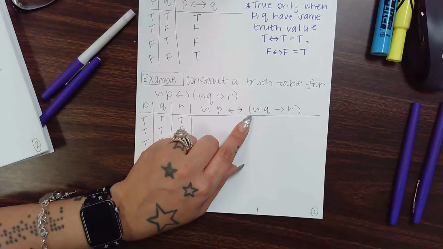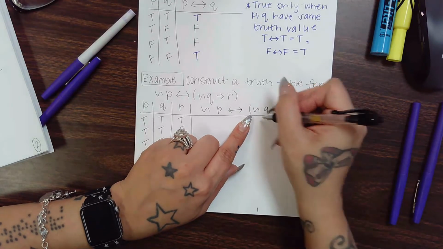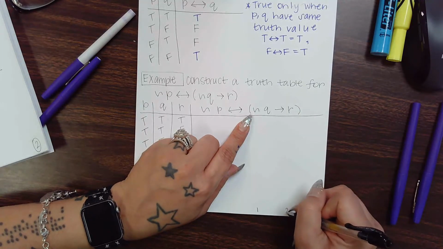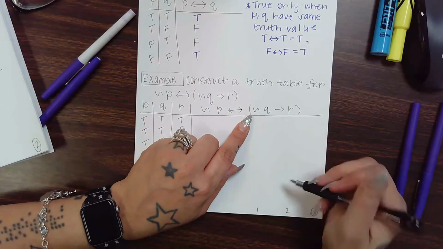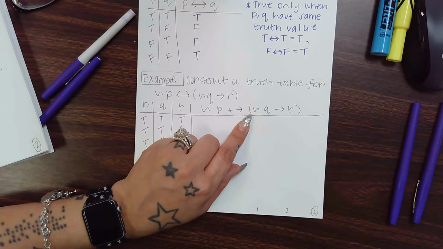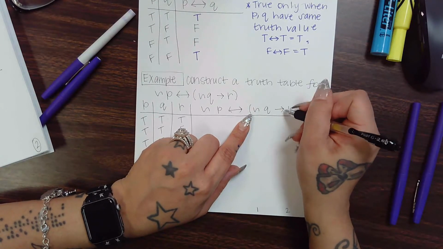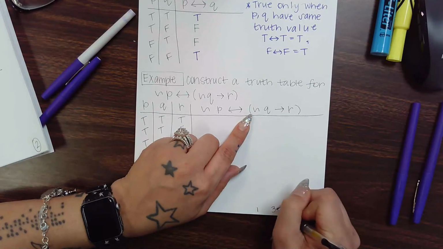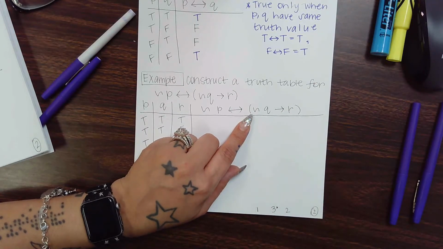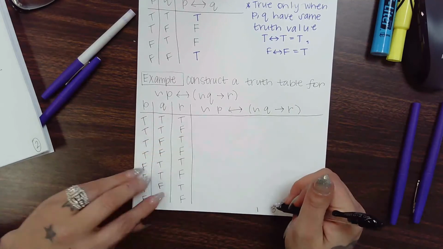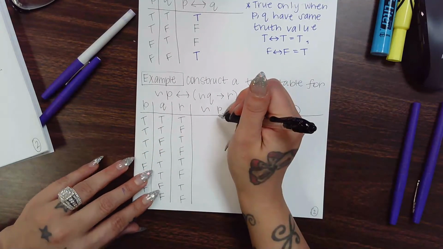Still working within my parentheses, I would notice that I have an R right here, and nothing is negating it, so I would just be copying down my R column. And then the third thing I would do is apply this conditional, and that would actually be like the answer column for this parenthesis. Then after I did that, I would negate this P, which is out front.